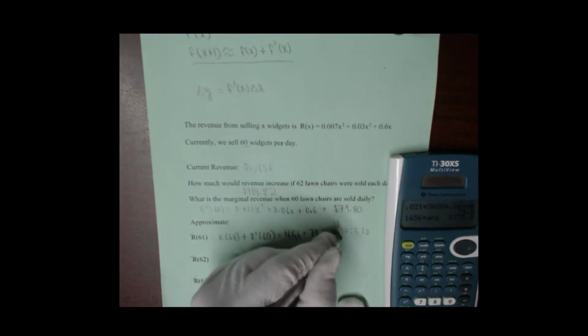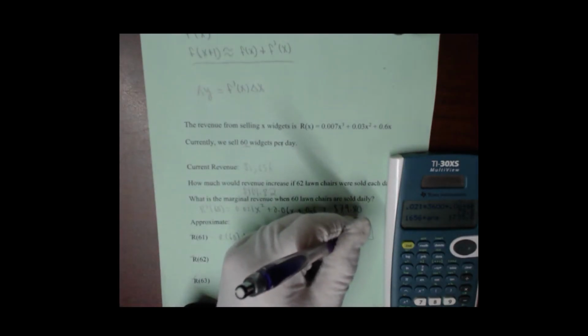And that's the answer. And I'll let you go ahead, and if you want to, plug 61 into the actual function, and you can see how accurate this is, but I have a feeling it would be extremely accurate. Before I find 62 and 63, I'm going to take a quick pause, and in the next video we'll find R(62) and R(63).